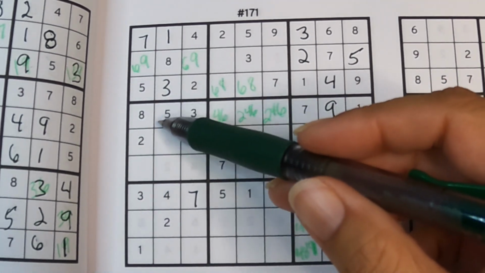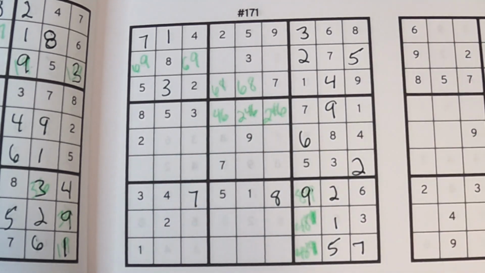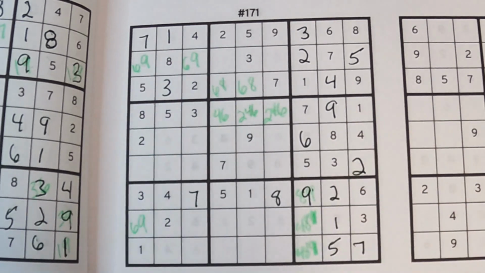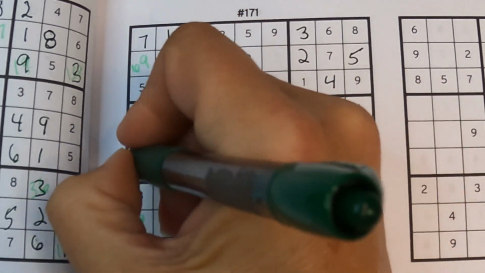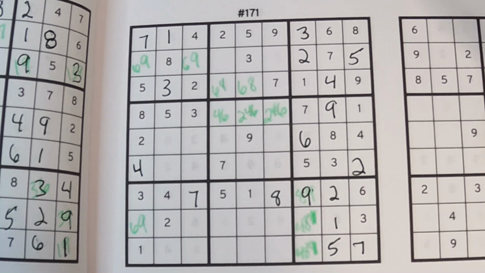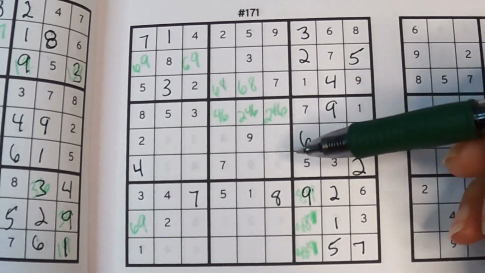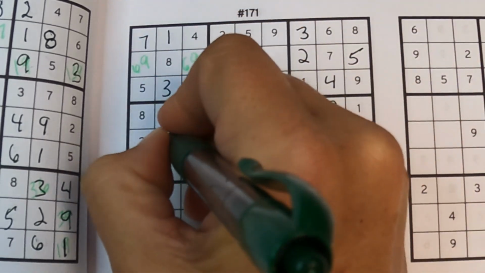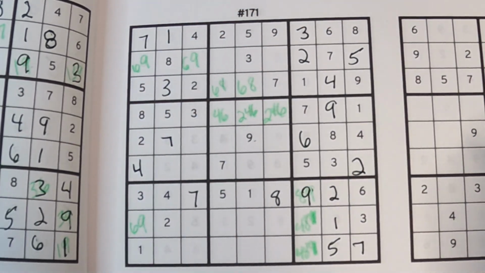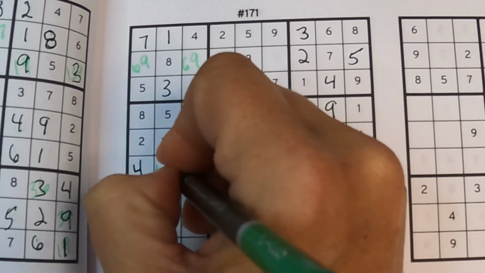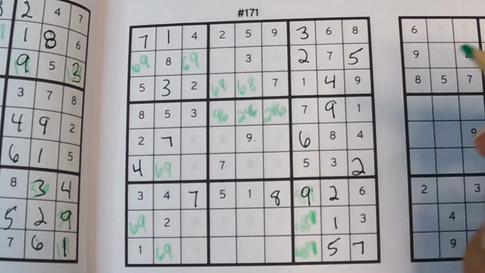For this column, we're missing 4, 6, and 9. We've got a 4 here, so 6, 9. That means the only place our 4 can be in that column is here. For this column, we're missing 6, 7, and 9. We've got 6 and 9 here, so this is our 7. I don't see any other help. So 6, 9, 6, 9.